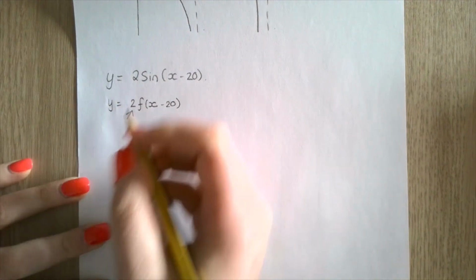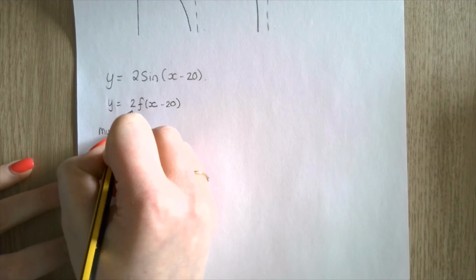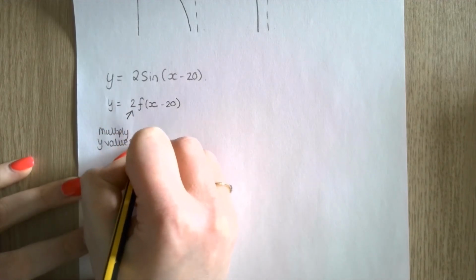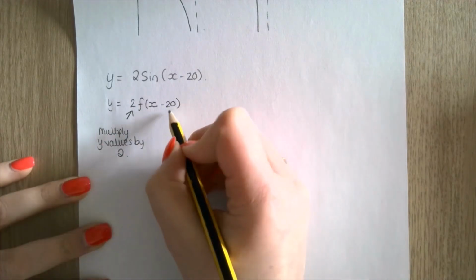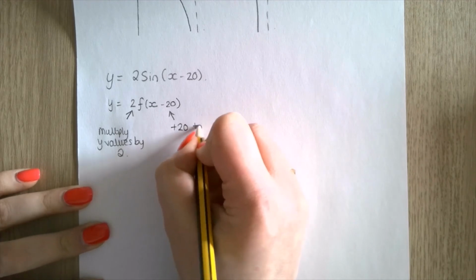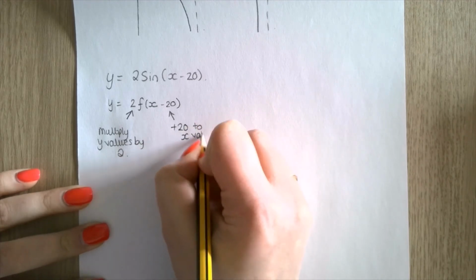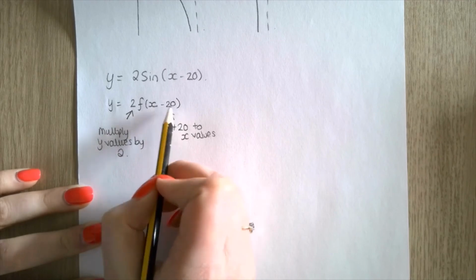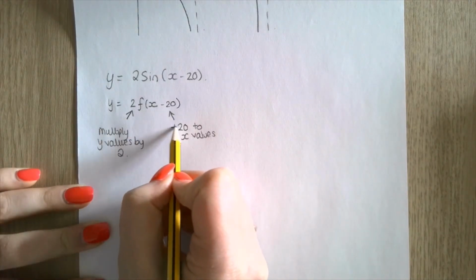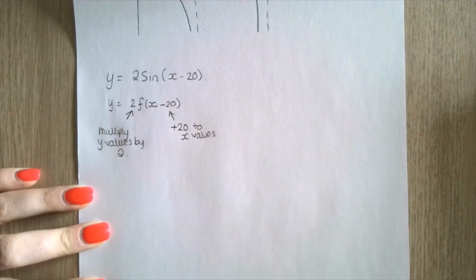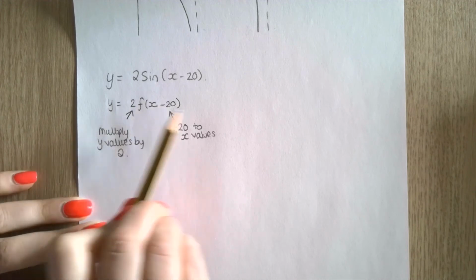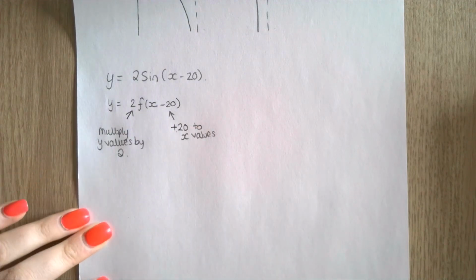So this means I need to multiply my y values by 2, and this means I need to add 20 to the x values because I've got the translation of the 20 degrees being positive because I've got negative here, so I have to add the 20 because this negative means it's going to move to the right.